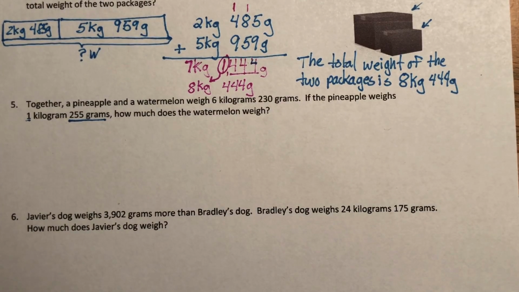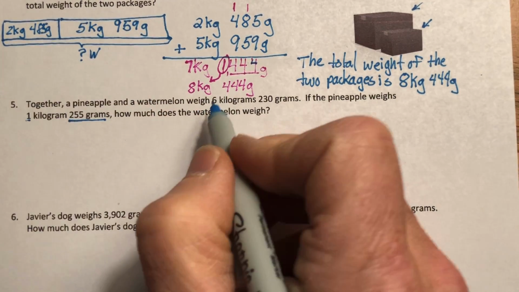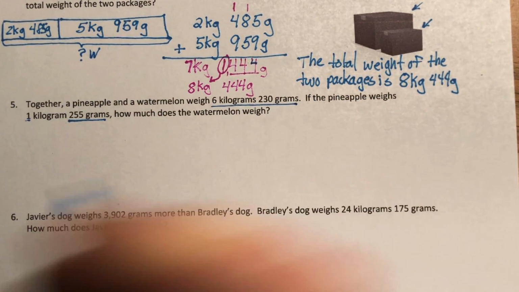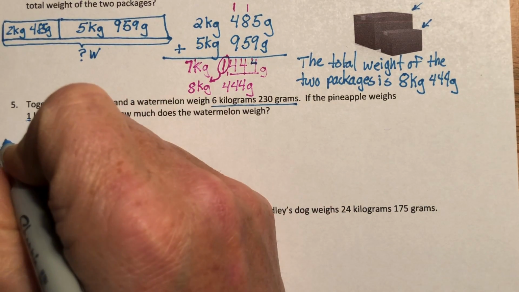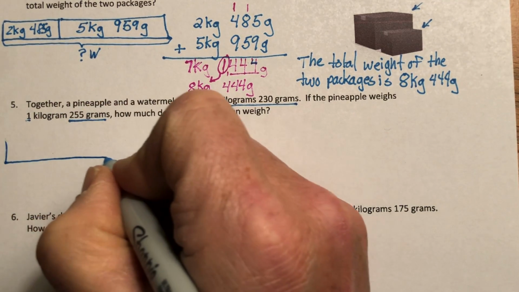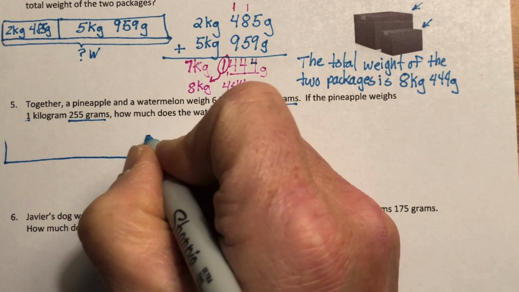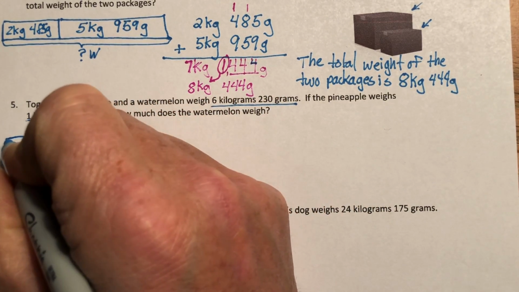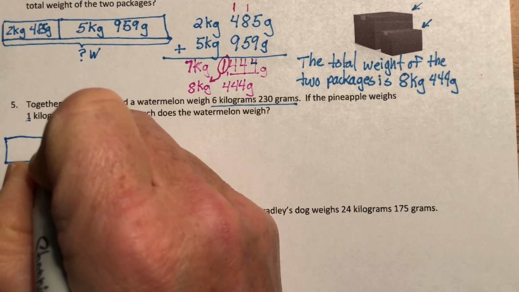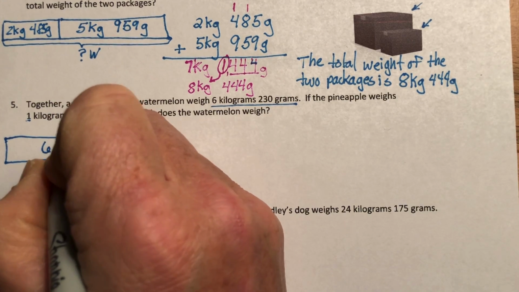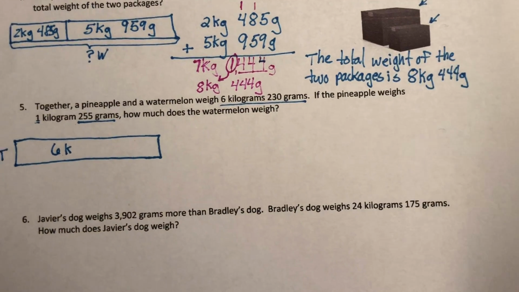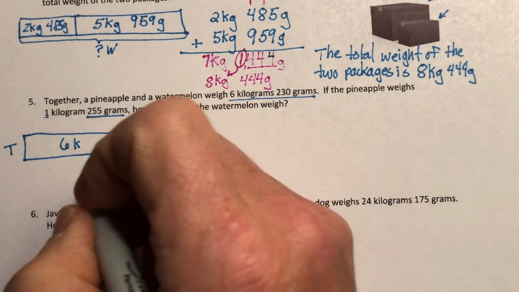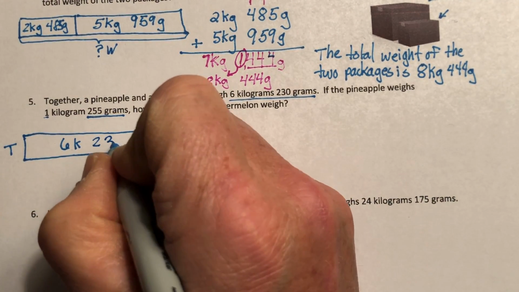Okay, so I'm going to draw this out before I decide if I'm going to add or subtract here. So we know that total weight, so I'm going to make a bar for what the total weight is. So here's my bar of the total weight. Okay, total weight's right here, and that is going to be 6 kilograms. I'm going to put T for total weight for both those together. Let me get that on the screen. There we go. 6 kilograms, 230 grams.